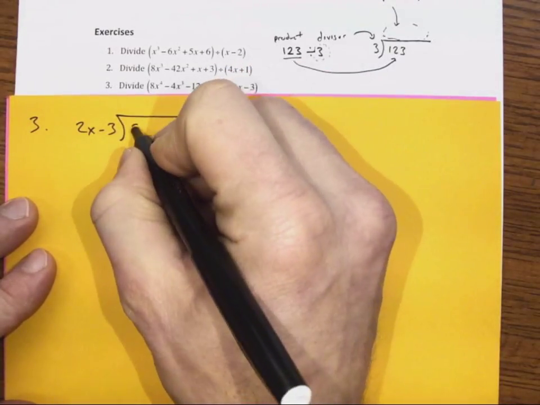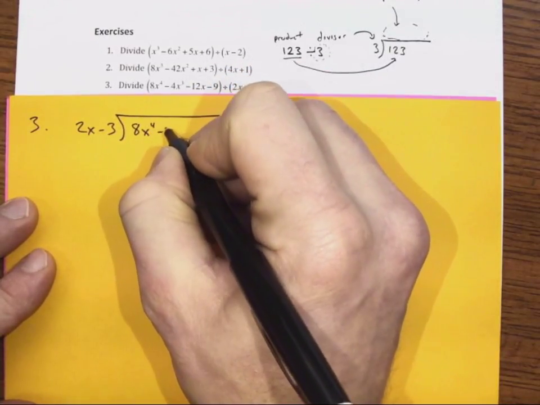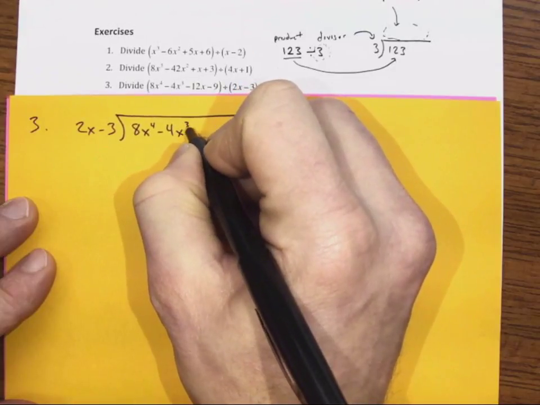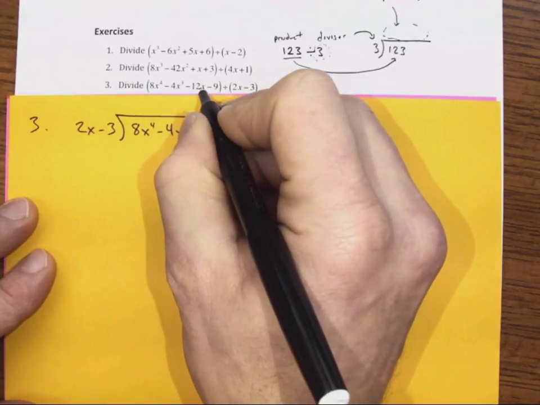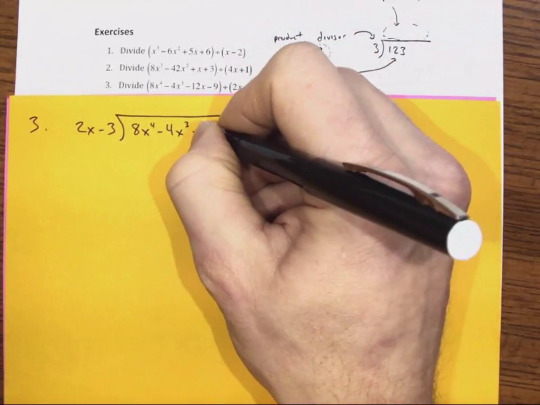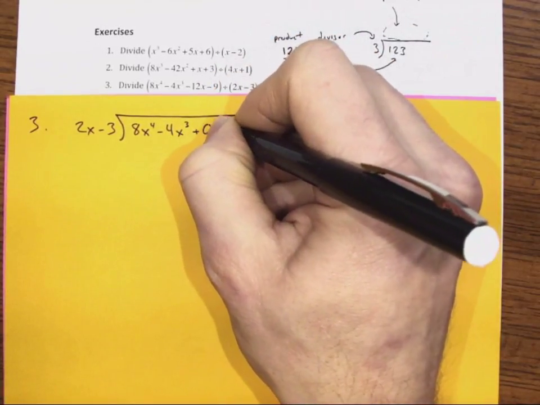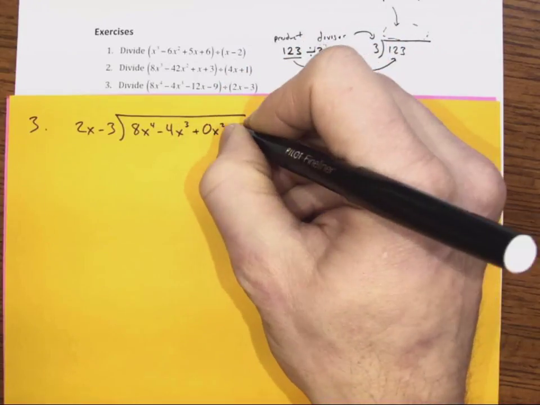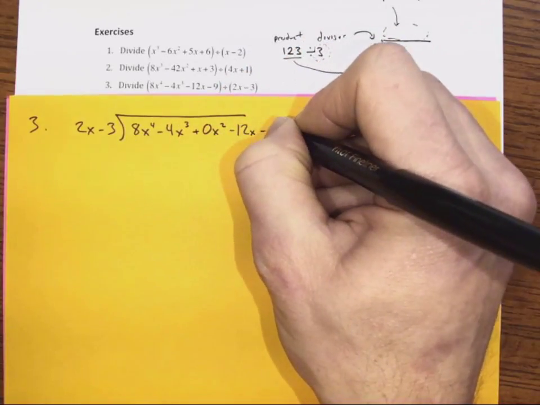And I will write out my 8x to the power 4 minus 4x cubed. But then I realize we end up skipping an x squared term, so I'm going to add in 0x squared. And I'm going to take away 12x, and then take away 9.